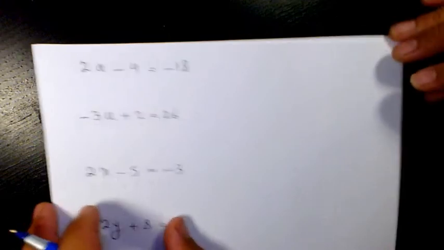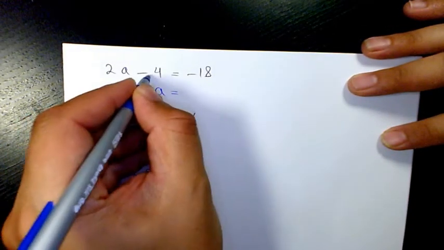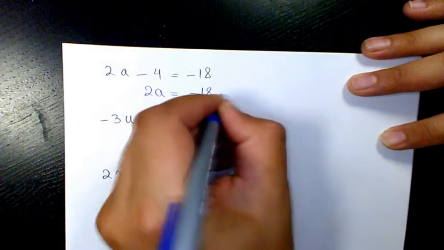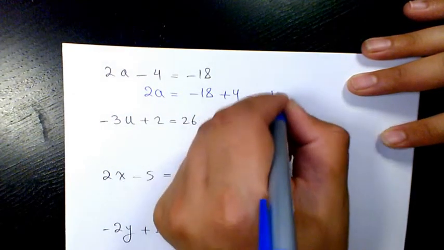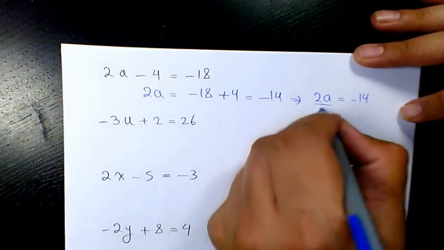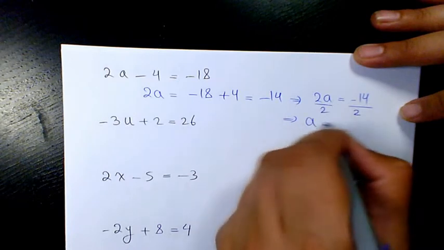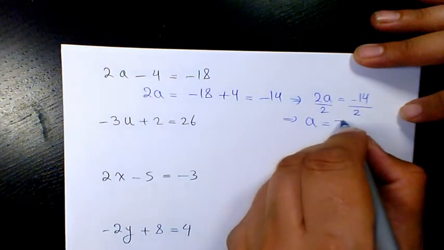Next one. 2a minus 4 equals to negative 18. So we have 2a, we move negative 4 to the other side. So negative 18 plus 4 is going to be negative 14. So 2a equals to negative 14. I need to divide both sides by 2 in order to isolate a. 2a divided by 2 is going to be a. Negative 14 divided by 2 is going to be negative 7.